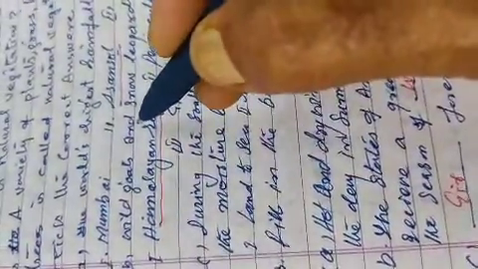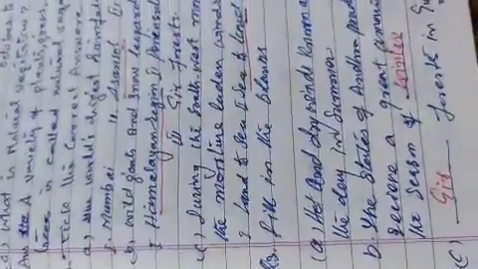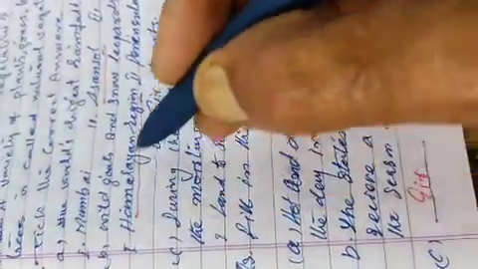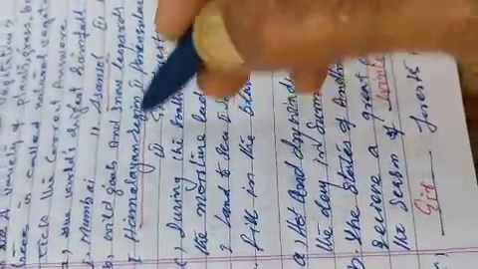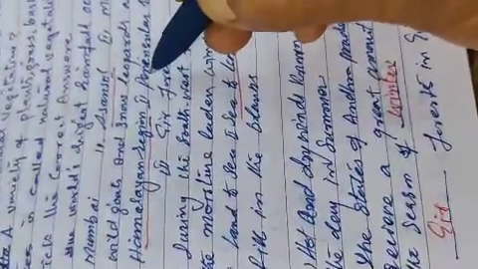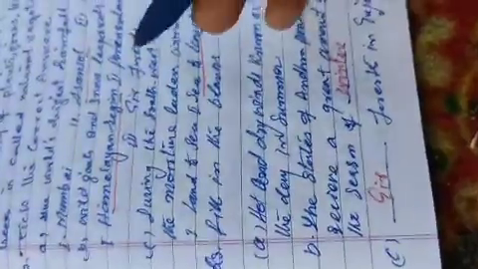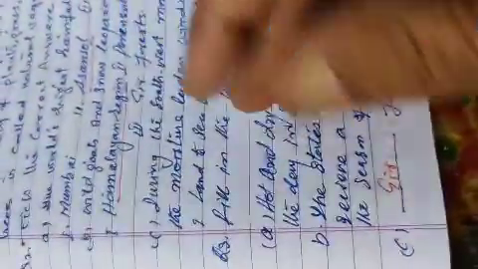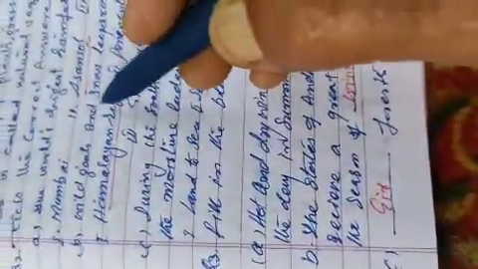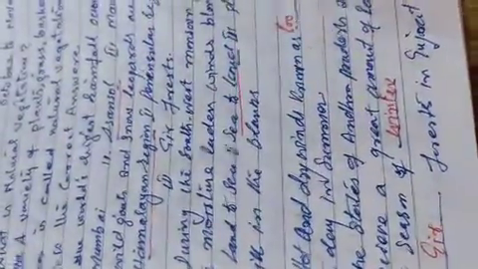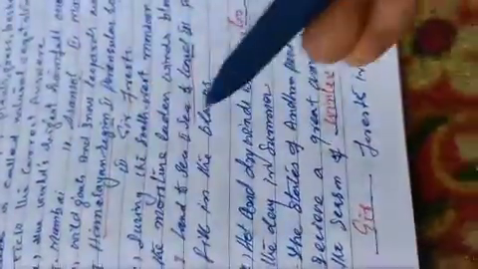Wild goats and snow leopards are found in the Himalayan region.